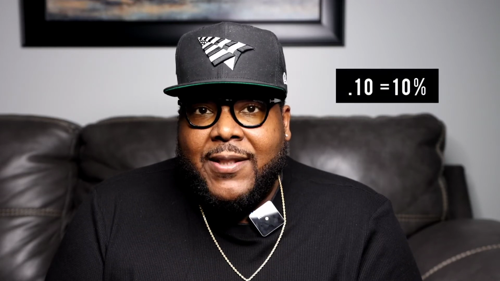So what you're going to do is you're going to have 10% of whatever your credit limit is. So you know what your credit limit is. So write down whatever your credit limit is. And what you're going to do is take that number, whatever your credit limit is, whether it's 5,000, 1,000, 500, 200, whatever it is, you're going to multiply that by 0.10, because in math, the 0.10 represents 10%.